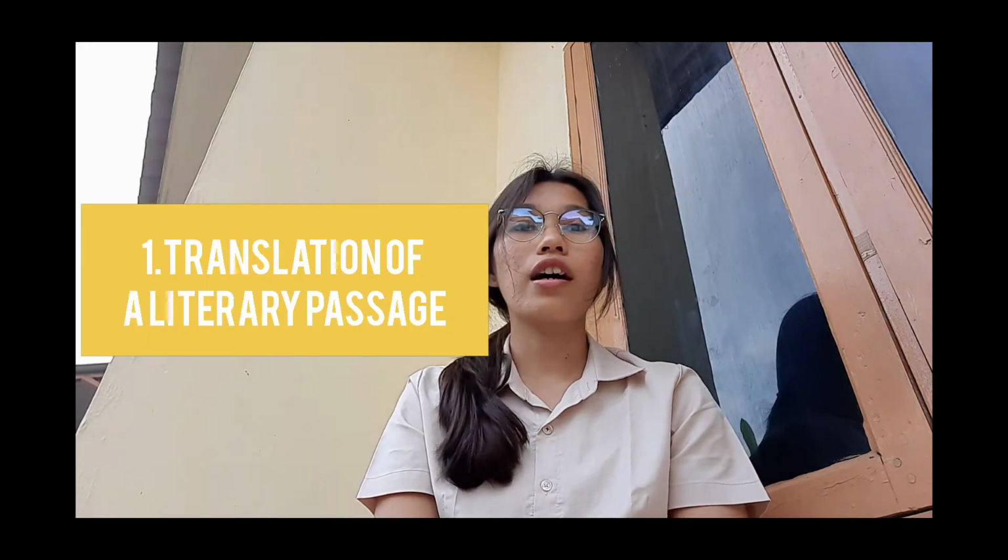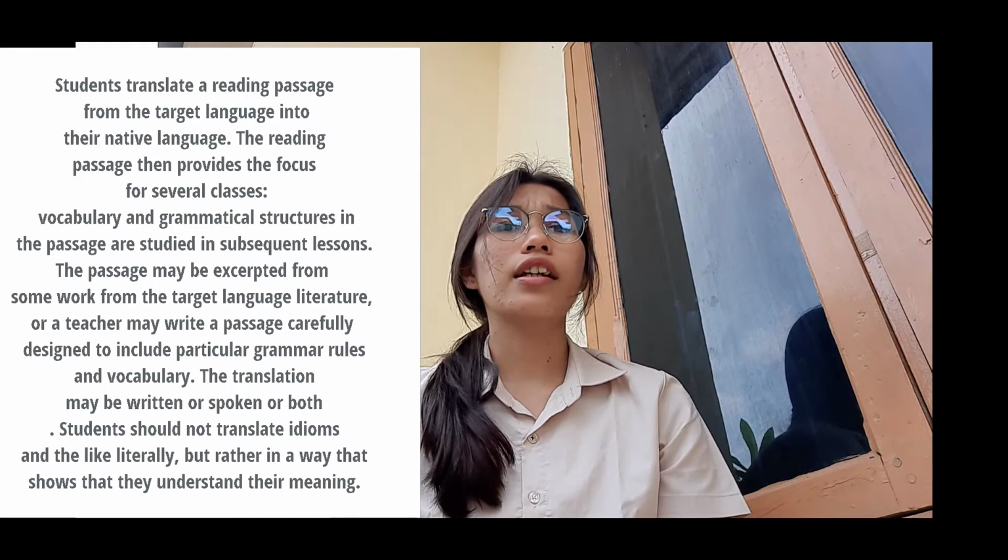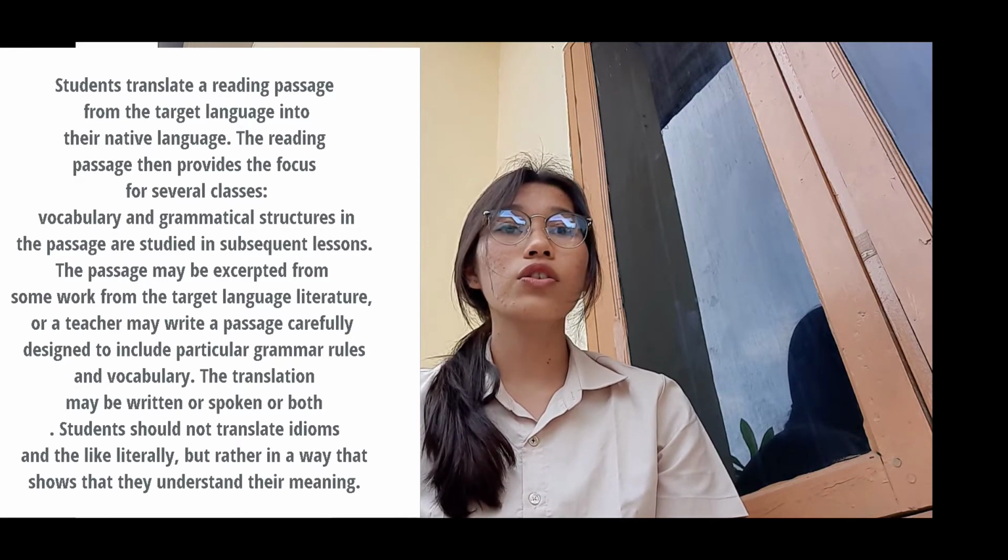Translation of a literary passage. Students translate a reading passage from the target language into their native language. The reading passage then provides the focus for several classes.